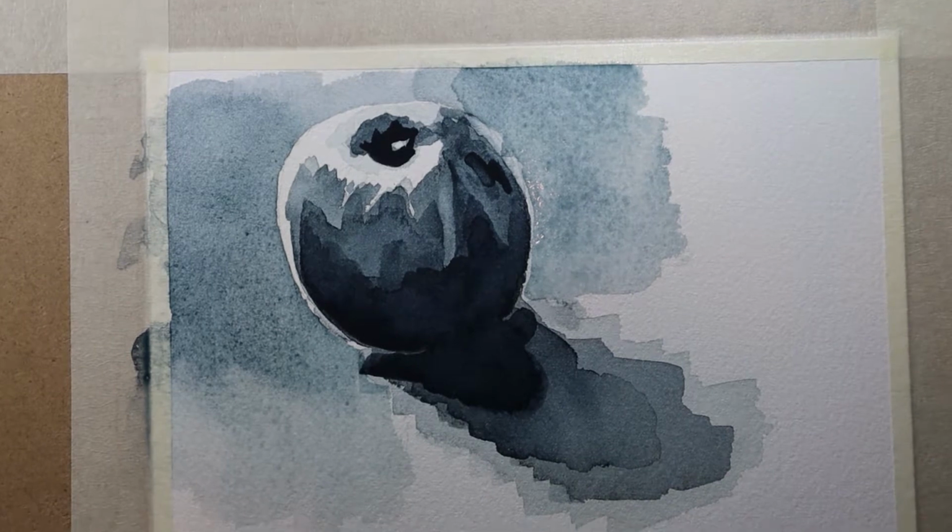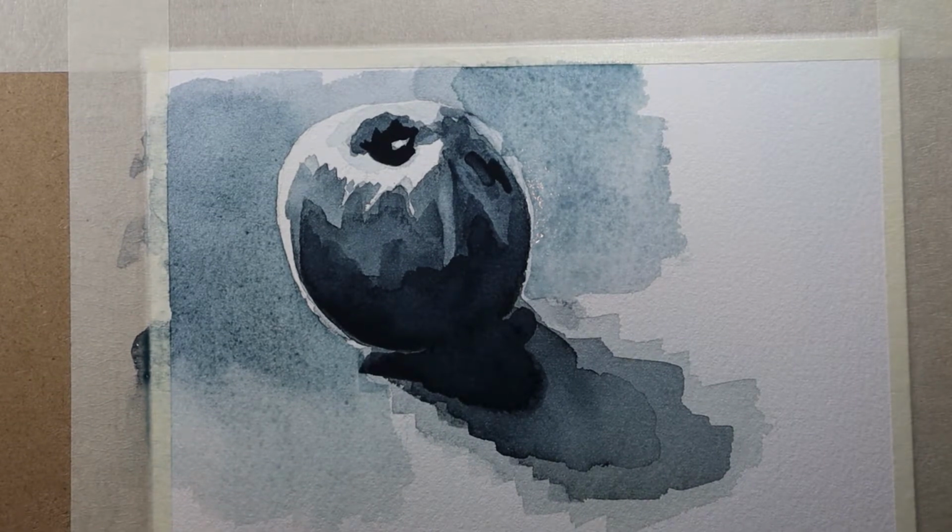Alright, there we go, our tonal value study of an apple. All done.